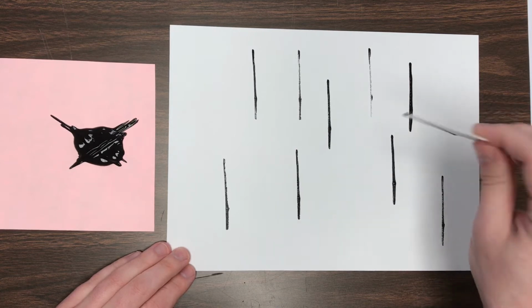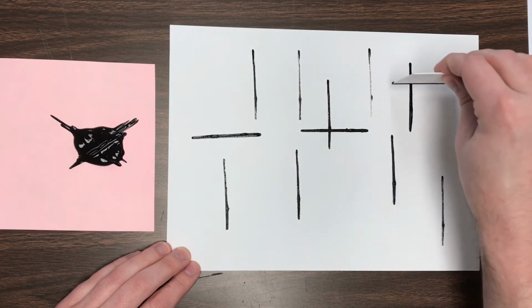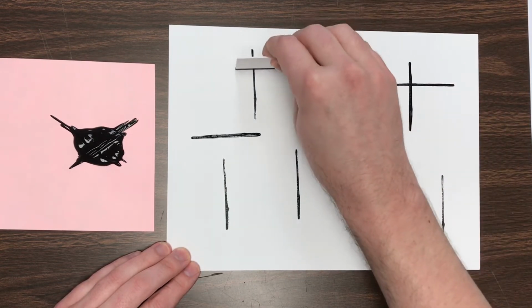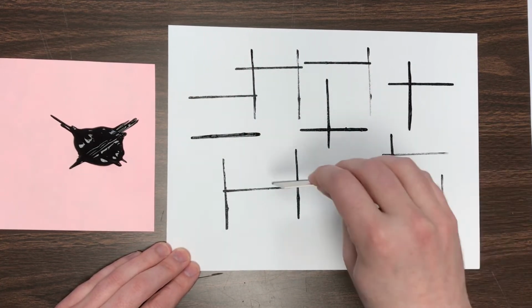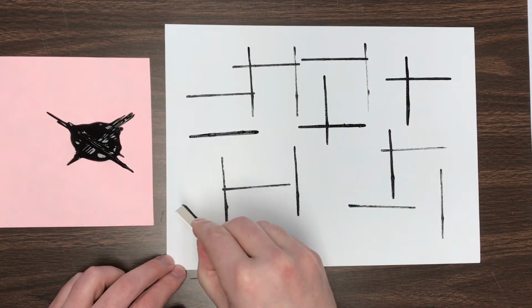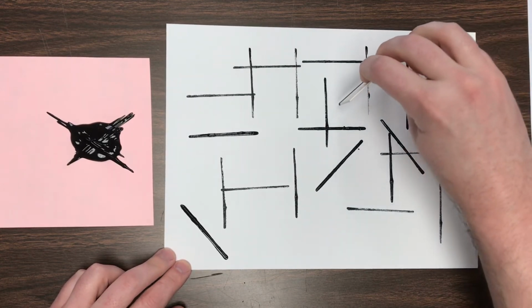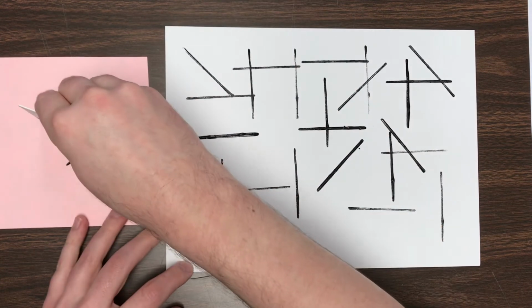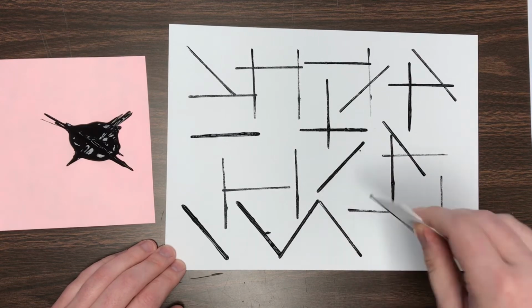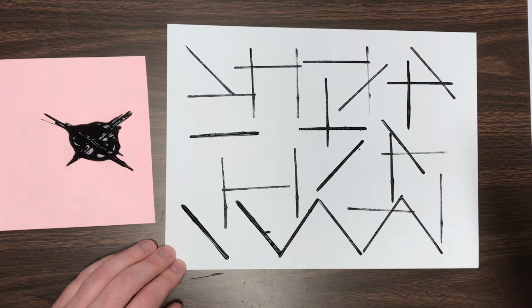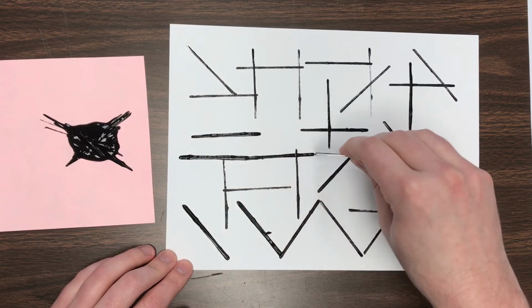Now, I could also make lines that go straight across from left to right. Those lines are called horizontal lines. Horizontal lines go across like this. And I can also make diagonal lines. Diagonal lines go like this at an angle. Now, if I wanted to make some lines that connect, I could make a cool zigzag line like this.